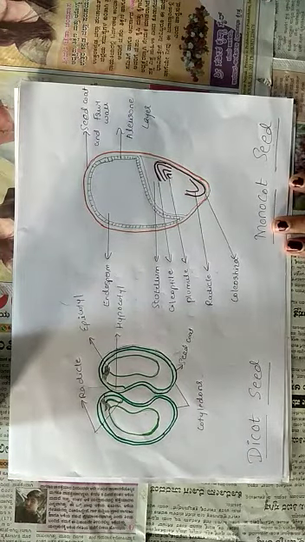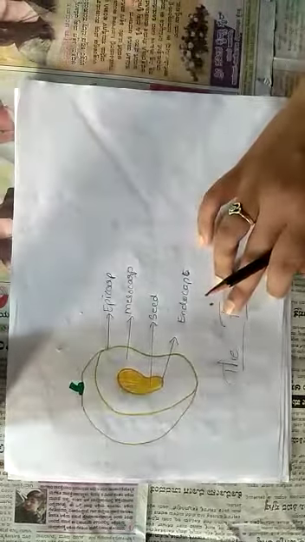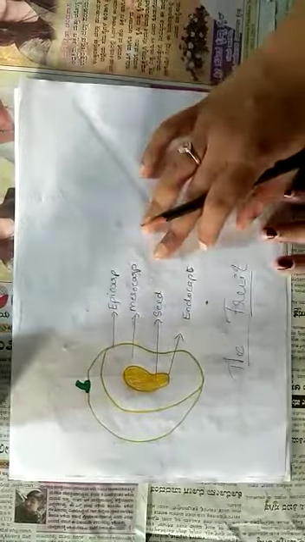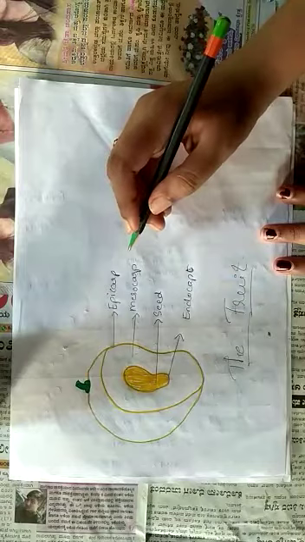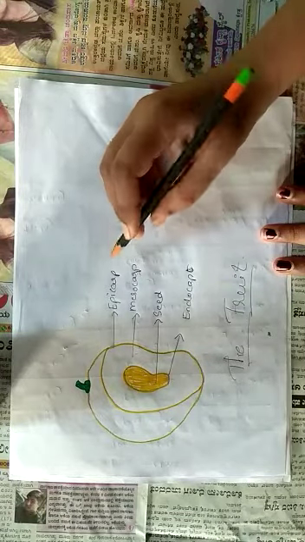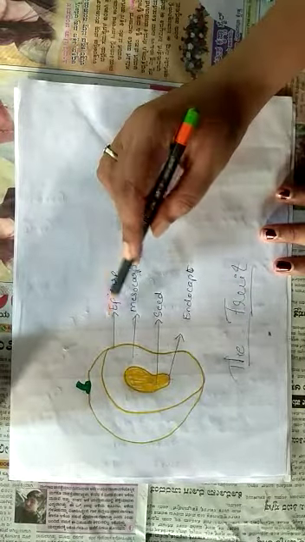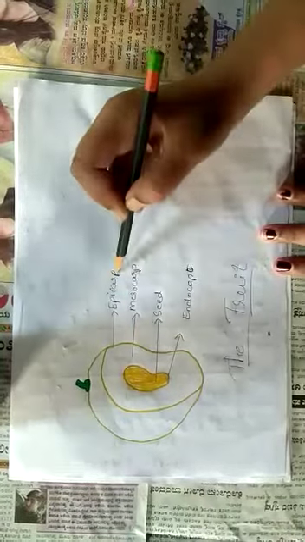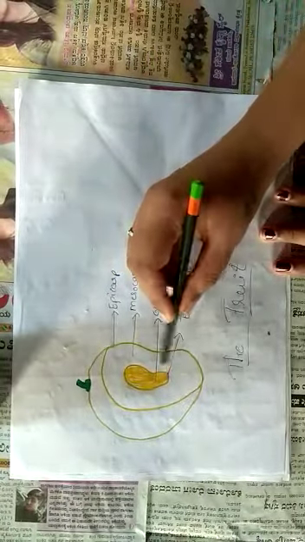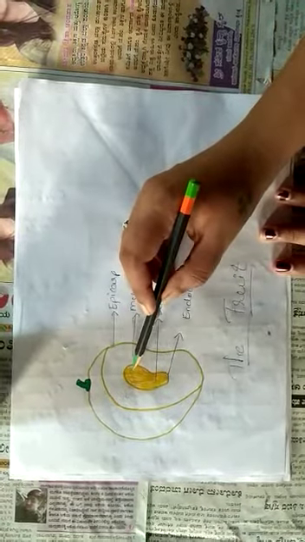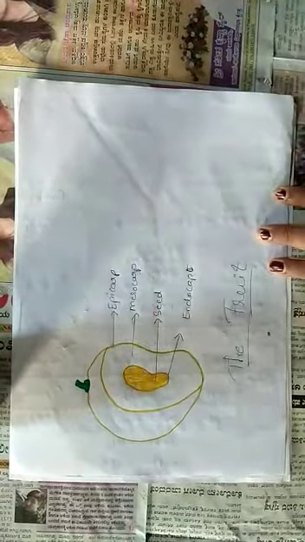The seed afterwards matures and develops into a structure called the fruit. The fruit consists of an outer layer called the epicarp, the mesocarp, then inside the endocarp, and then you can see a seed. This is what we have for today.